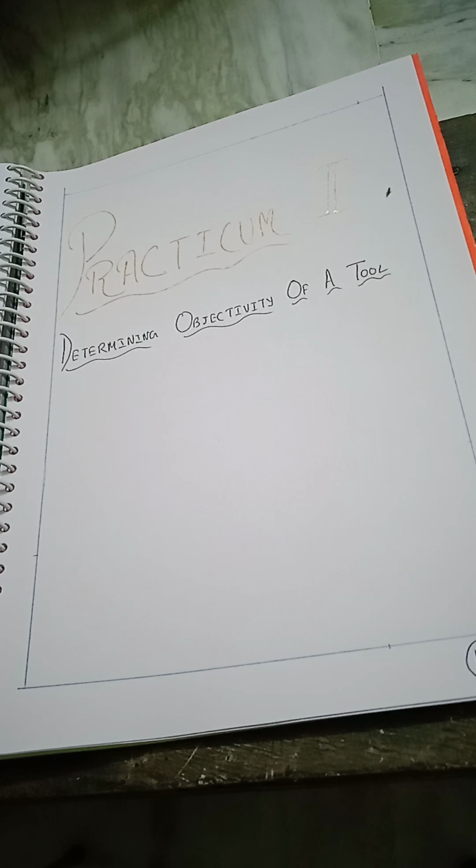This objectivity of a tool practical is 1.2.9 in the B.Ed program as a second practicum, not the first one but the second practicum. You can check out another video of framing the questions, which I have made in my channel for the first practical of 1.2.9. You can also check out some other videos related to B.Ed learning and B.Ed practicum which I have done in my channel. So now I'm going to talk about determining objectivity of a tool.